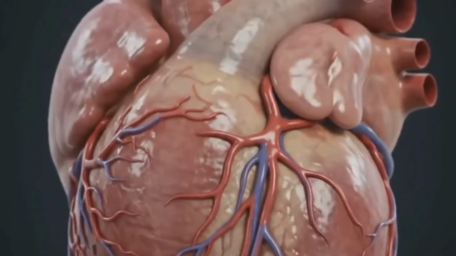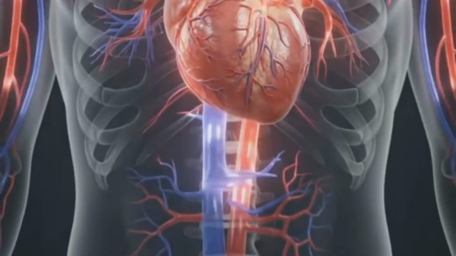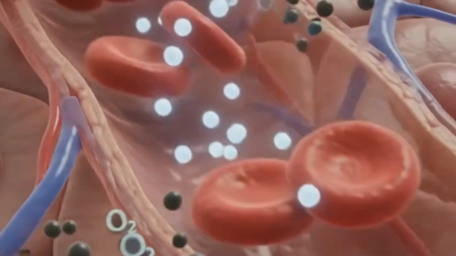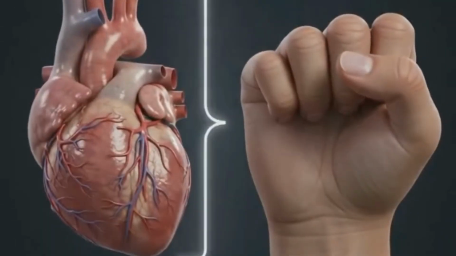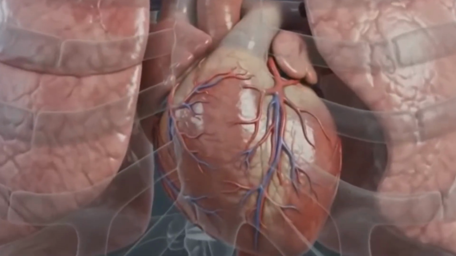The heart is a muscular organ in humans. It pumps blood through the body's blood vessels. This blood carries vital oxygen and nutrients. It is roughly the size of a closed fist. It is located in the chest between the lungs.